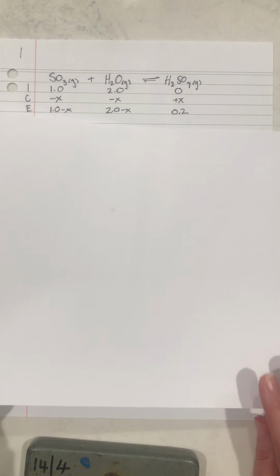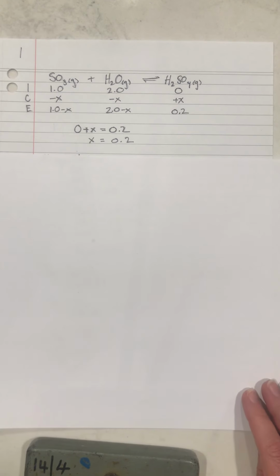That will allow me to write an expression for the equilibrium concentration of sulfur trioxide and water vapor. And when I've done that, I can now use the information provided about the concentrations of hydrogen sulfate in order to solve for X, and that's the next stage of my solution.